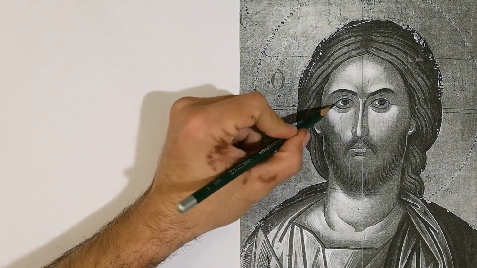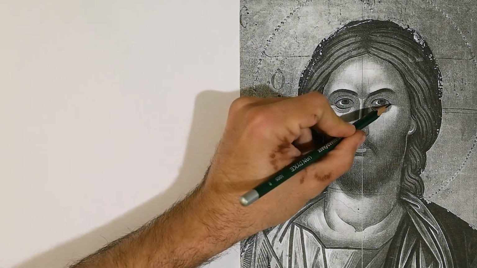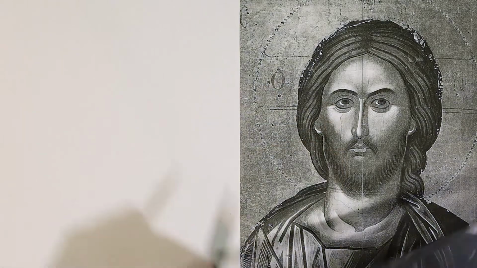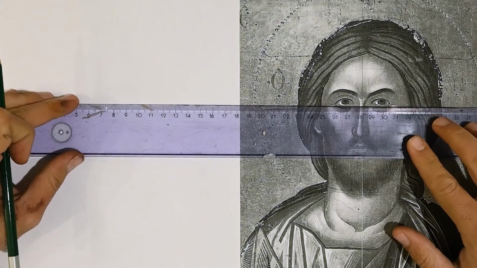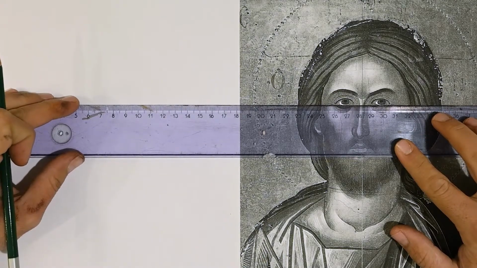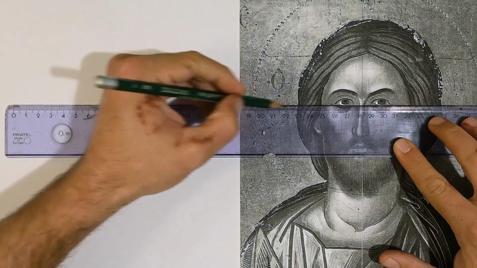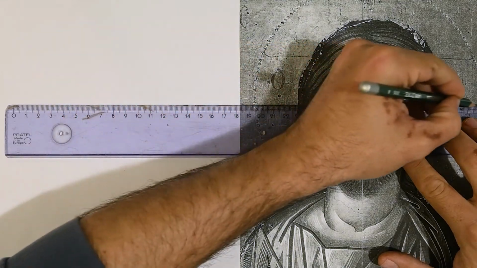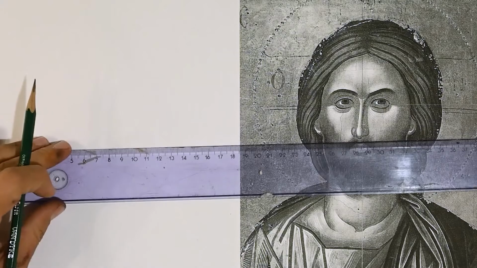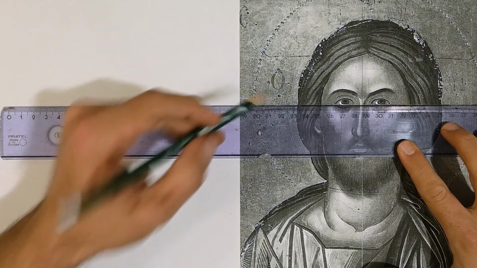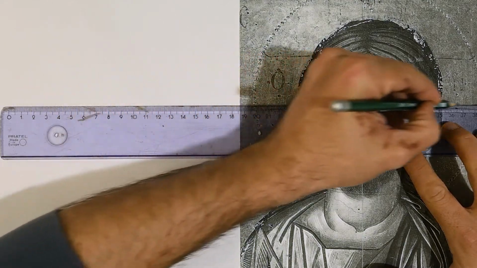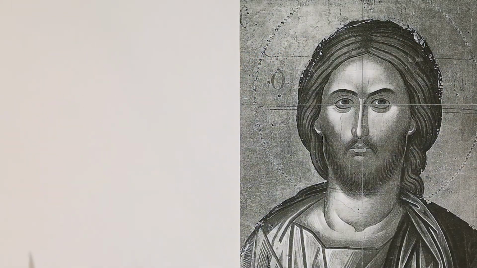Today I will start this journey by showing you how I draw the face of Christ. It's a tutorial on drawing using the icon of Theophanis the Cretan, which is in the Stavronikita monastery in Mount Athos.